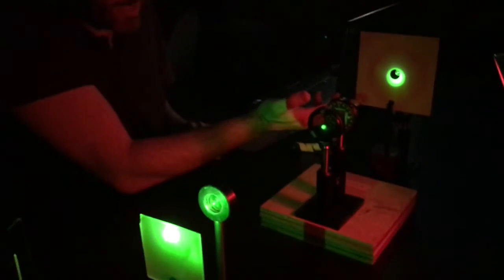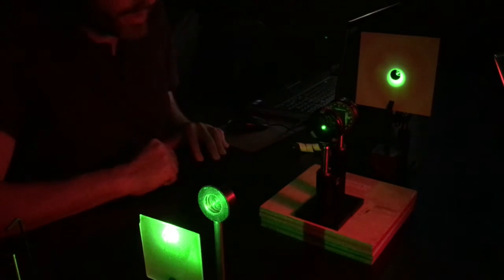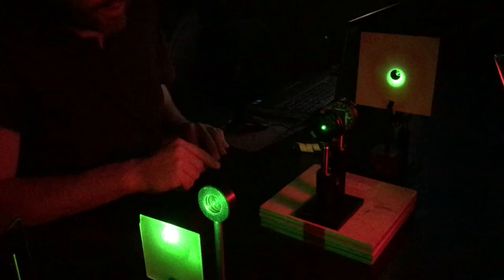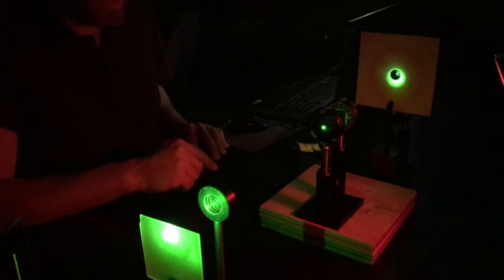Okay, so I've got the light sensor behind the screen now, and I'm set up to record the intensity of the incident light. So yeah, let's give it a shot.